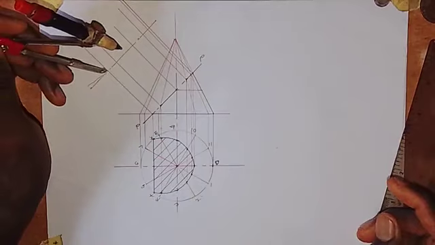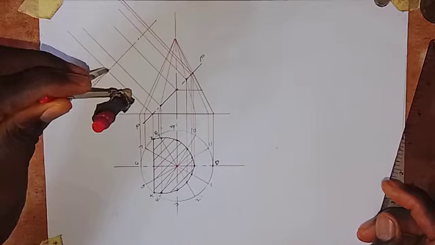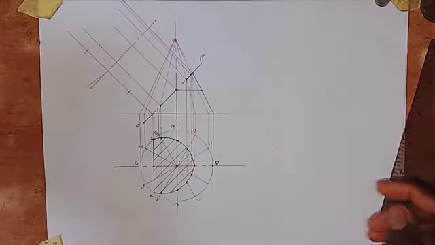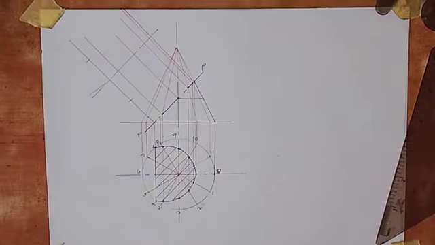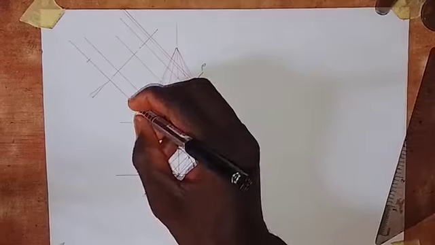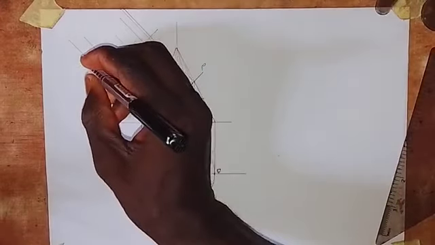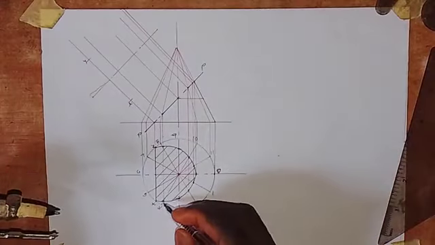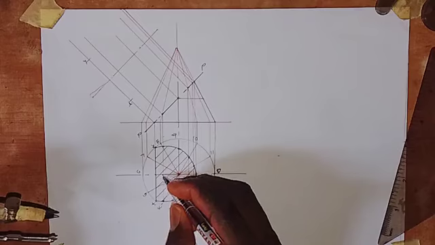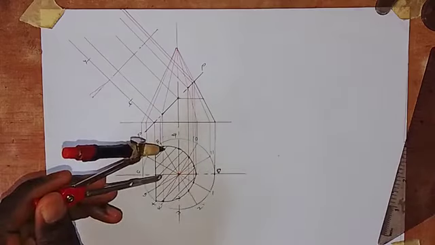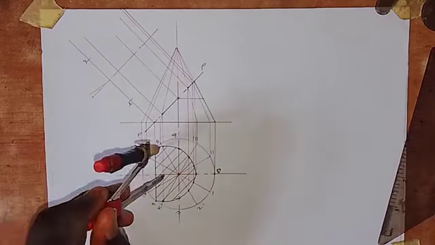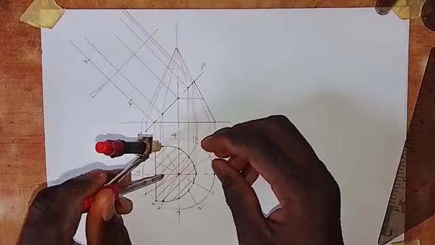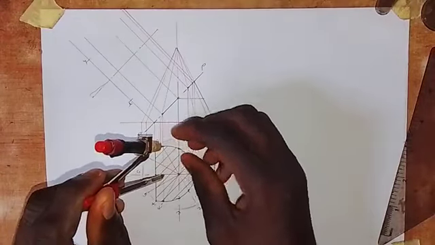So bring it to this point here, then make an arc here, and then make an arc here like this. I believe you can see what I'm doing. So this will be point X here, and this is point Y. Then next, this is the midpoint of 4 and 8. So put the pin or the compass here at this midpoint of 4 and 8, extend to 8 or extend to 4. Just take any one of them.